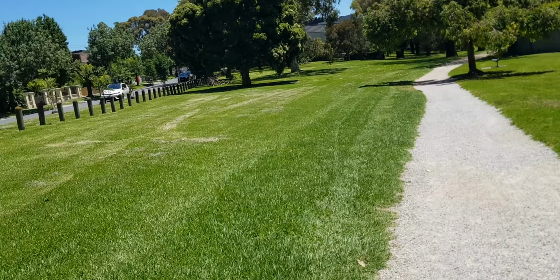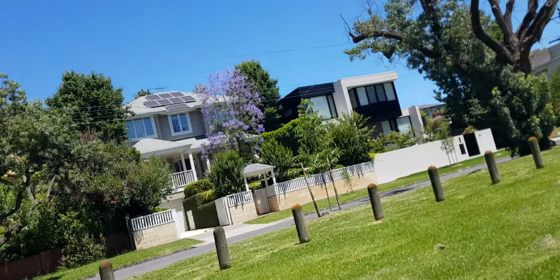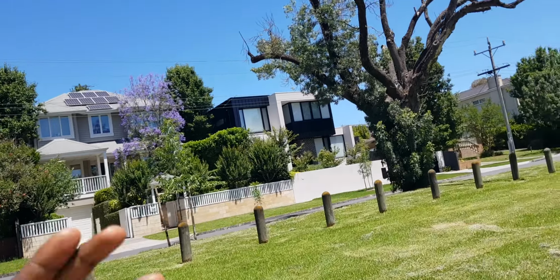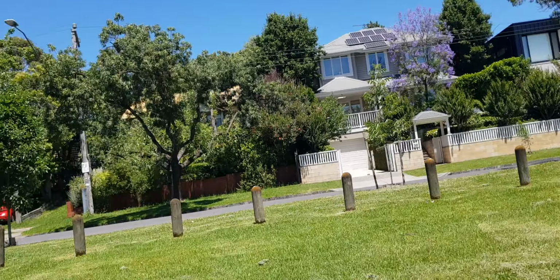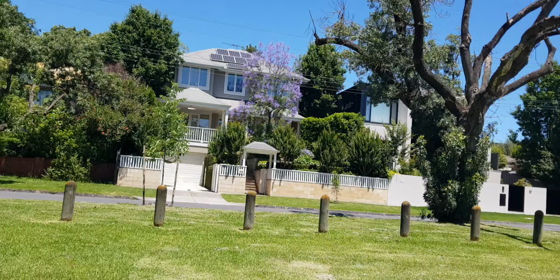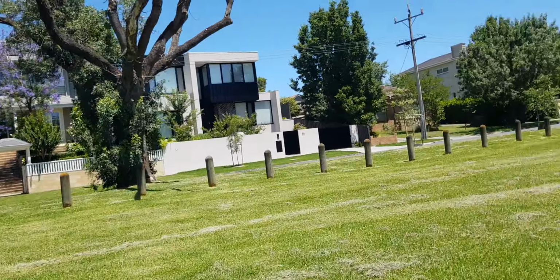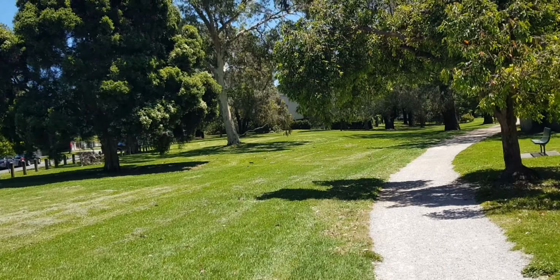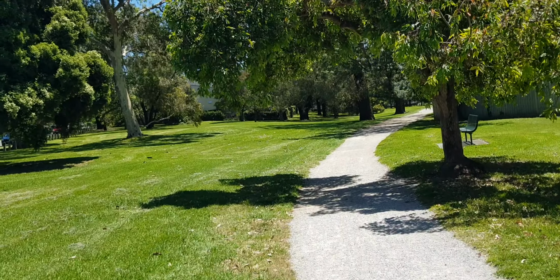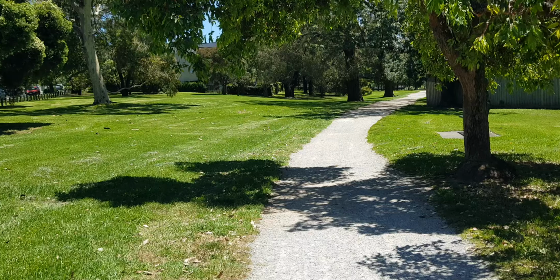So I think the best thing to do is look at the nice houses. At least we can admire the properties around here. Look at that house. Beautiful. And a nice big jacaranda tree. Now, let's see what's over here, guys.